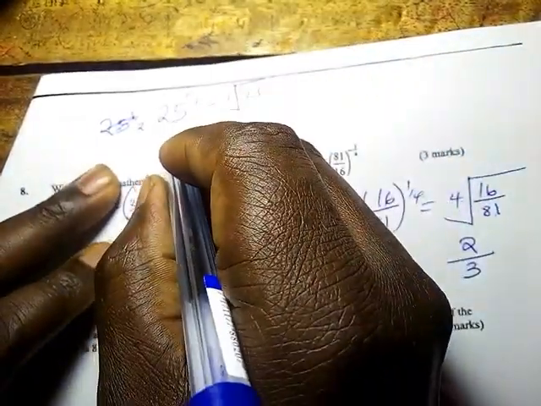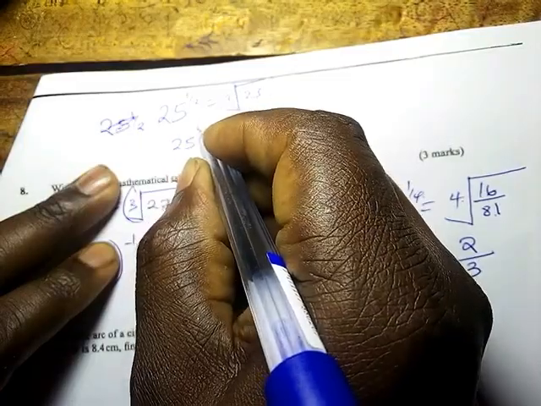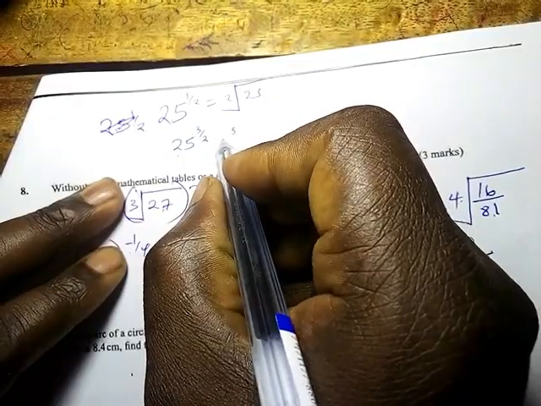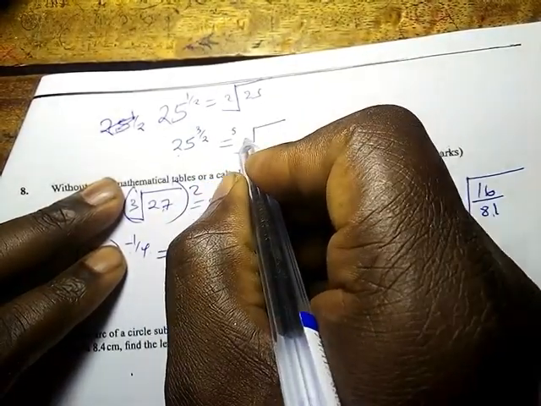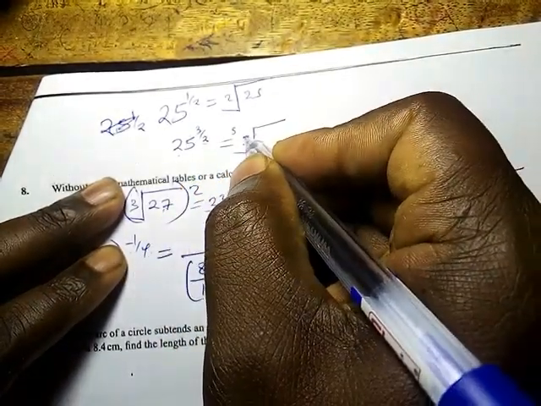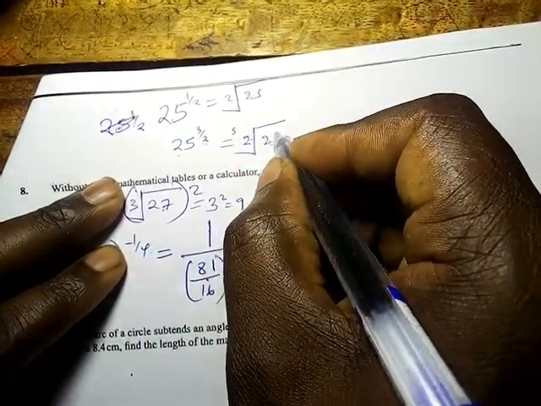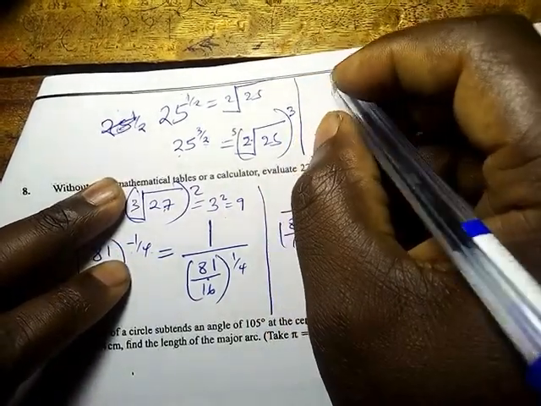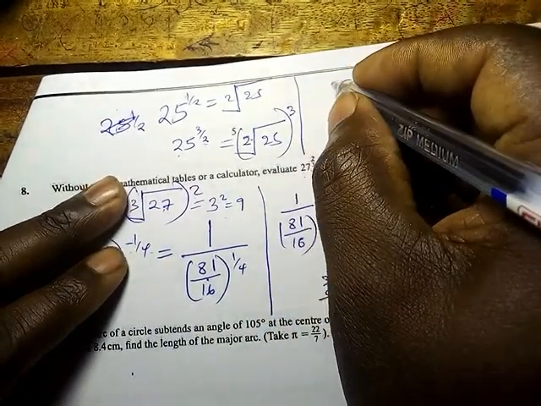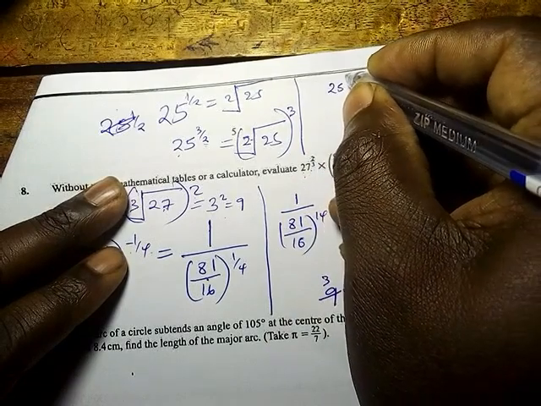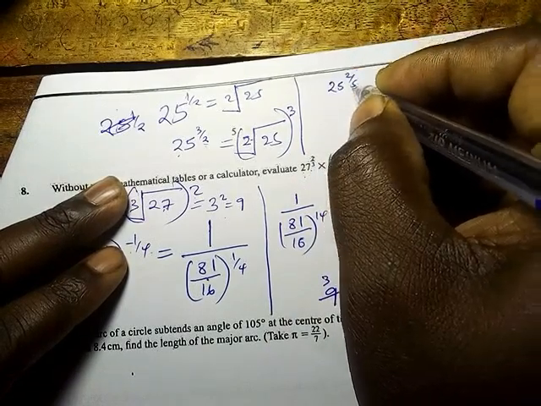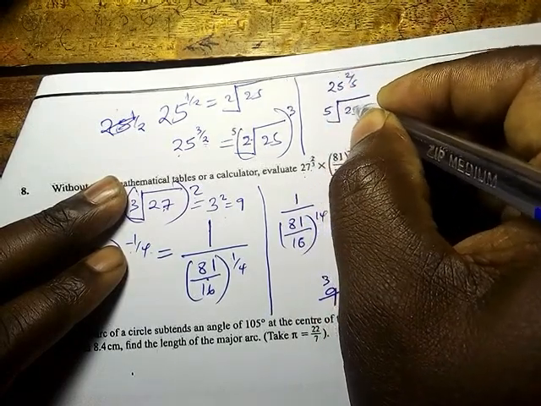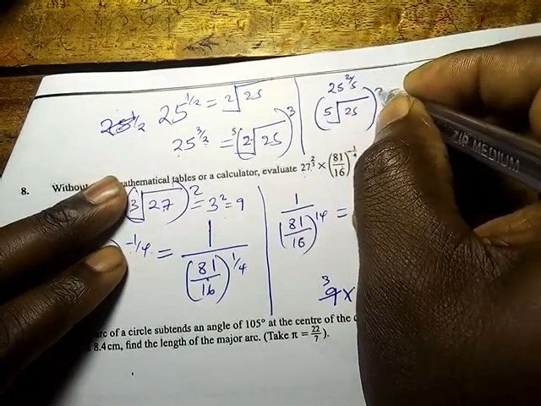So if I give you 25 raised to power 3 over 2, this 2 is the square root, it just stays there but isn't written. 25 and then raised to power 3. Do you get me? So if I give you 25 raised to power 2 over 5, what it simply means is the 5th root of 25 and then everything squared.